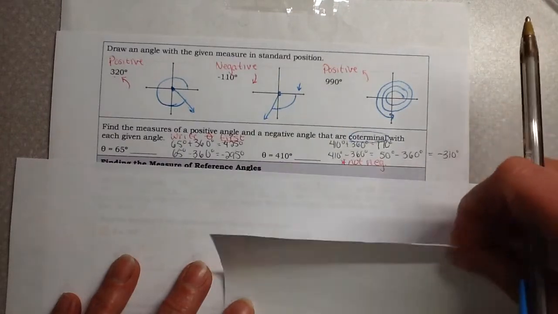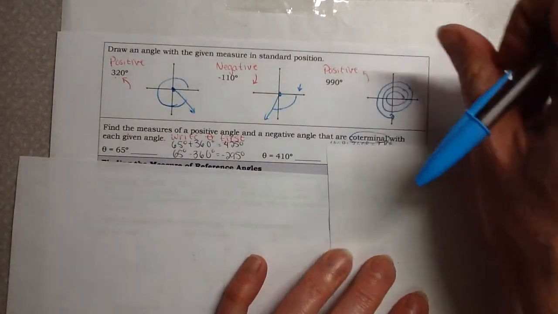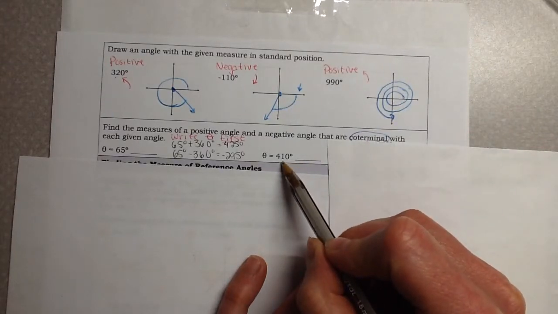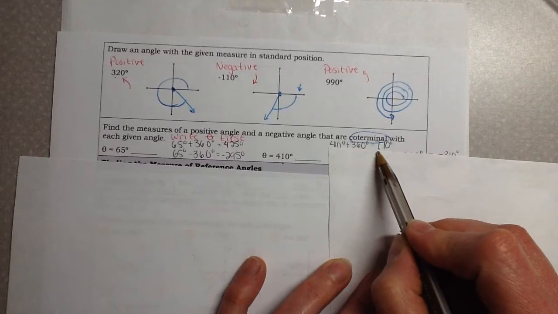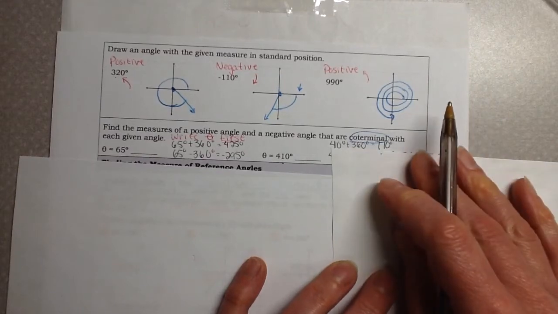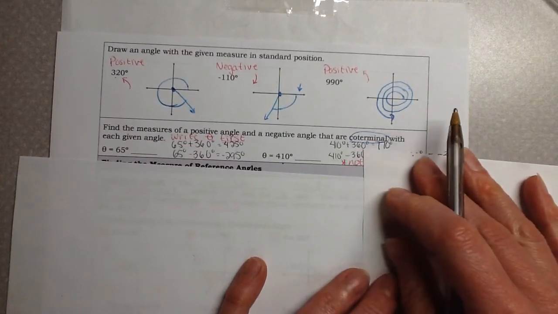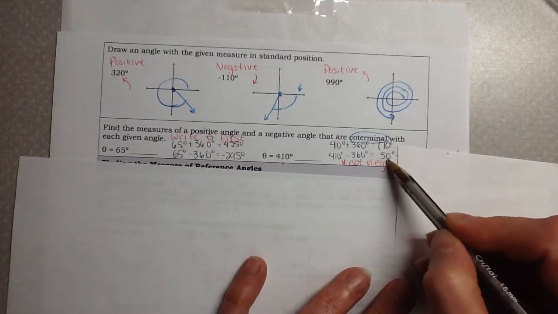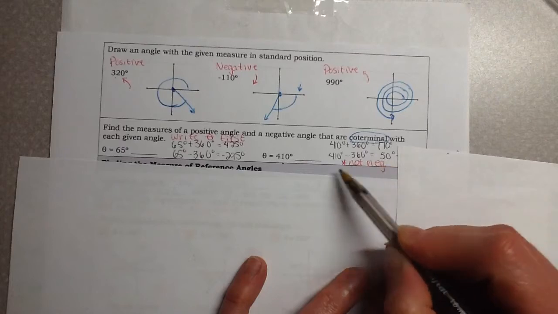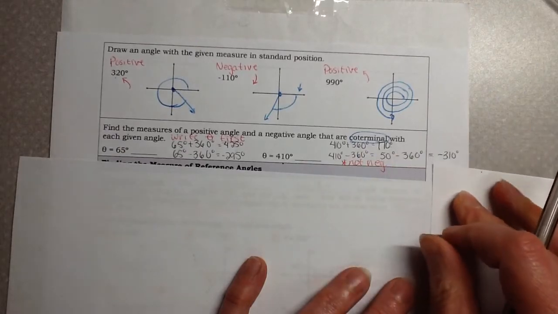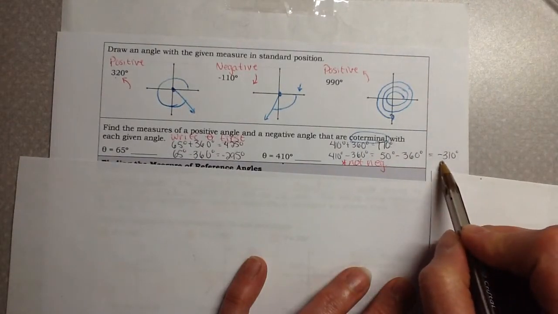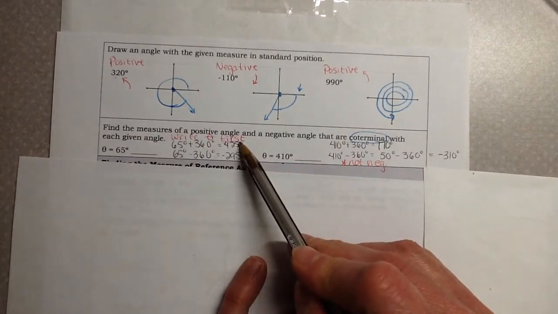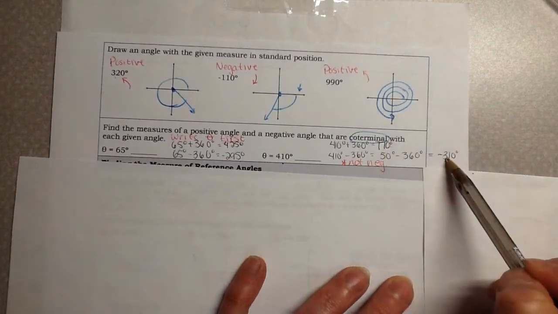Now, when I get to an angle that is larger than 360, what happens? I'm going to do 410, and I will add 360. So that's going to give me 770. And now when I subtract 360, I end up with 50 degrees. So I have a positive angle and a positive angle. This one's not negative, so what I need to do is subtract 360 again. And now I have negative 310. So here you want a positive and a negative coterminal angle.